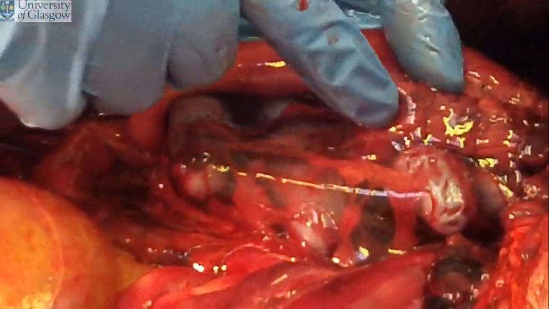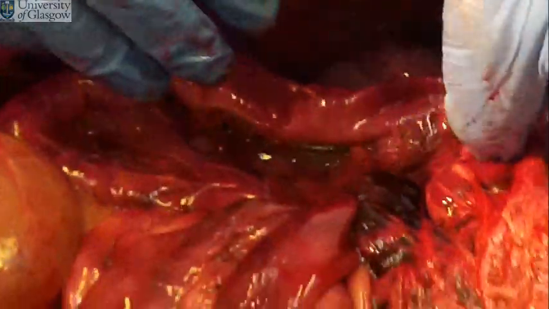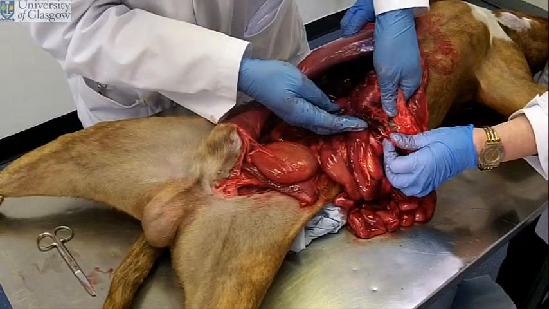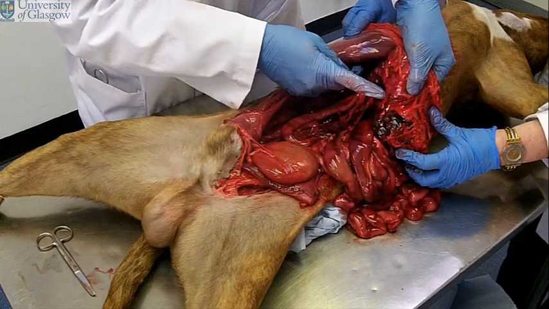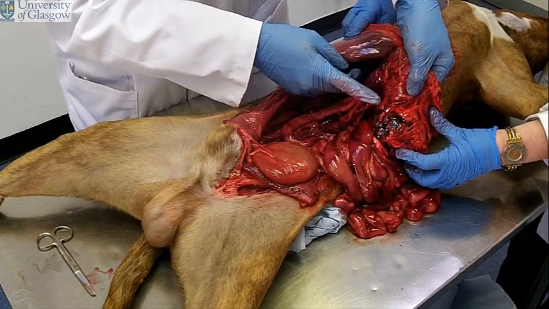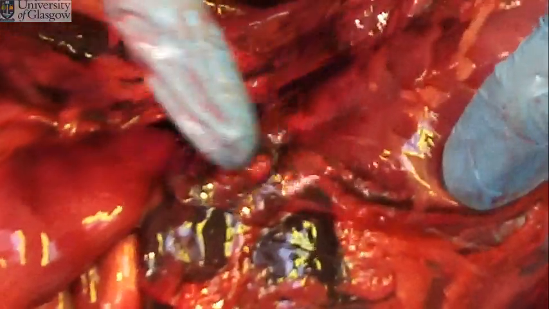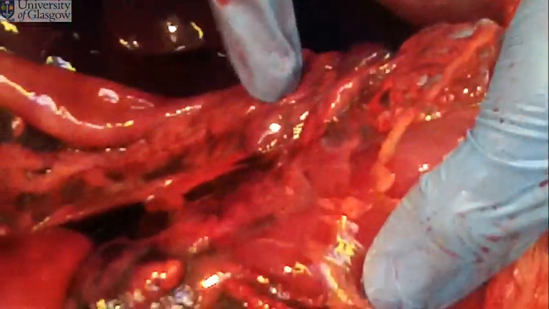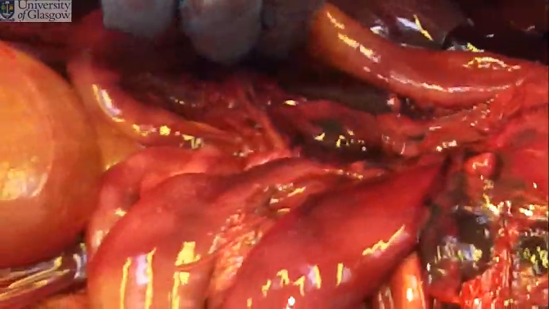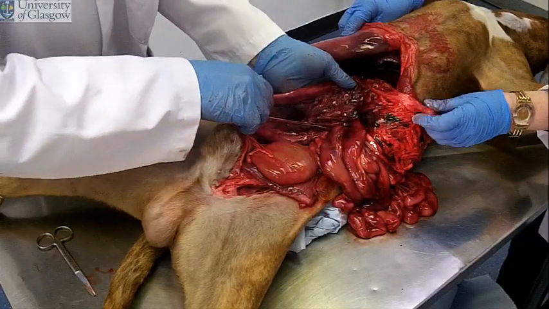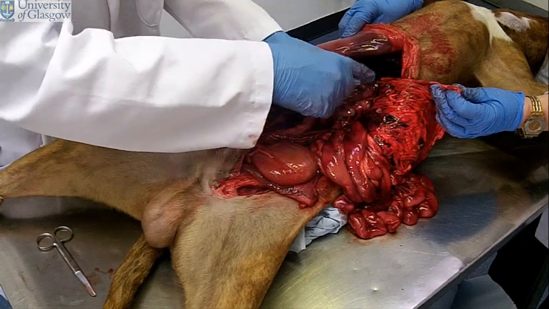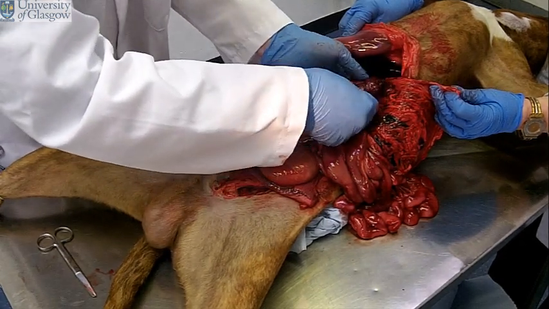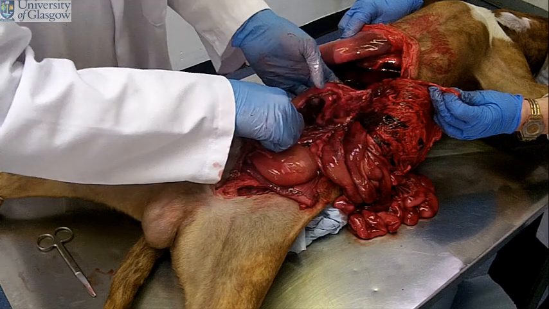This is the right limb of the pancreas, and then the left limb of the pancreas can be identified here, running into greater omentum. But the left limb tends to be smaller in the dog than the right limb. Left limb of pancreas, body of pancreas, right limb of pancreas coming down. And in the area of the body of the pancreas here, this is where both the pancreatic and the bile ducts will enter the duodenum and the duodenal papilla, which we cannot see clearly.